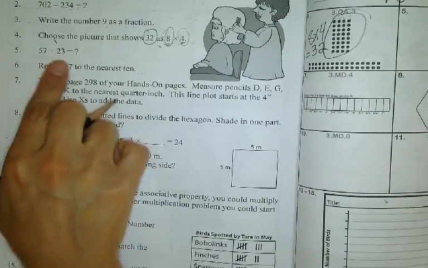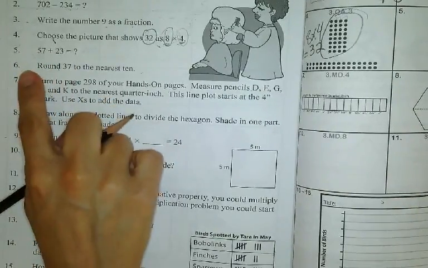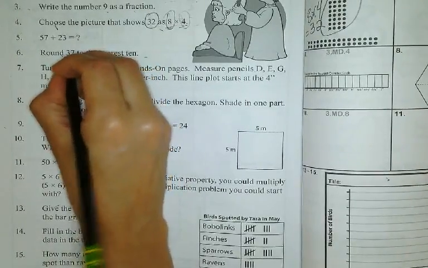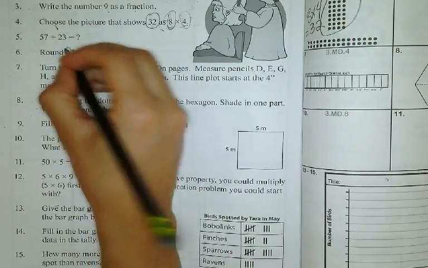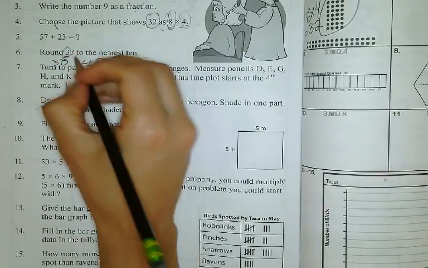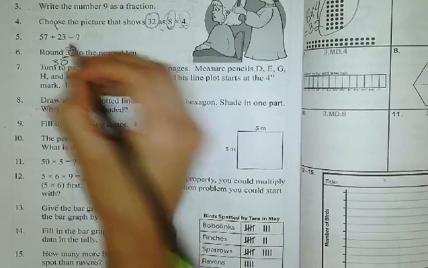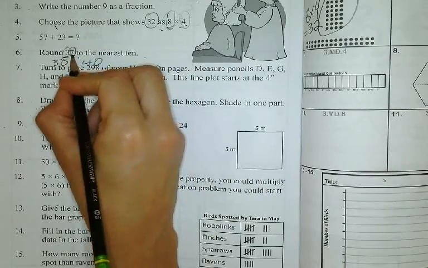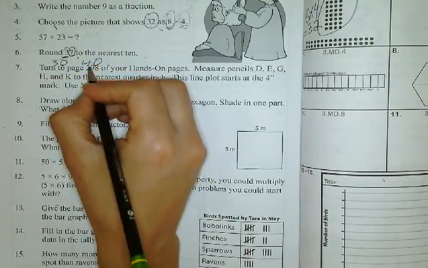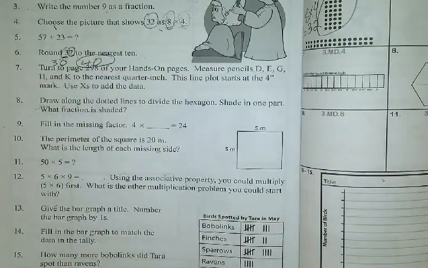5. 57 plus 23. 6. Round 37 to the nearest 10. I'm looking at this number here. This is the one that's going to change. Either it's going to be 30 or 40, and it depends on my ones place. If it's 5 or greater than 5, we round up. And the 7 is greater than 5, so we round up, which will equal 40.